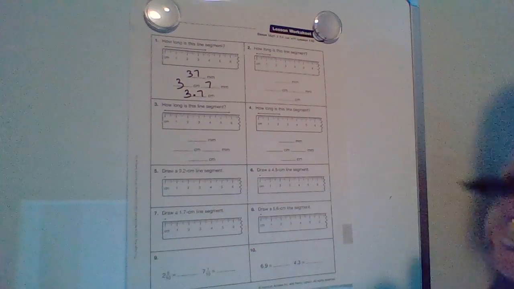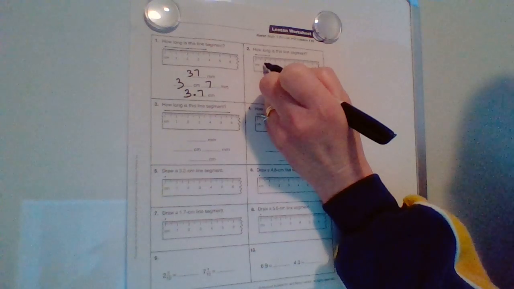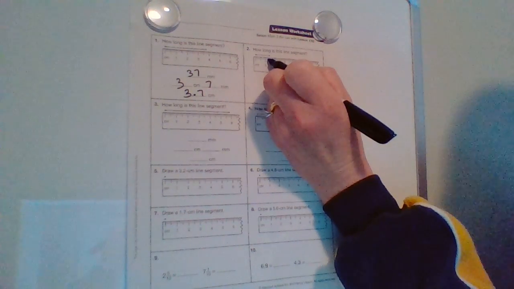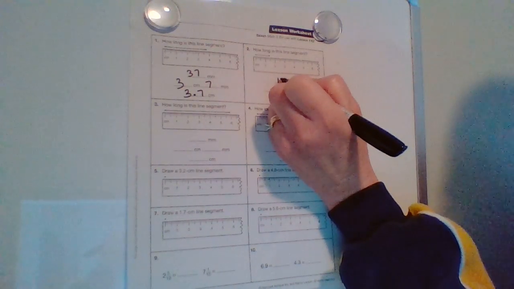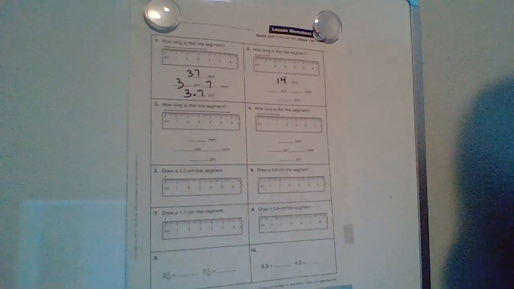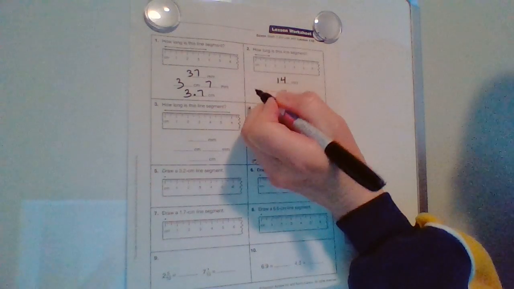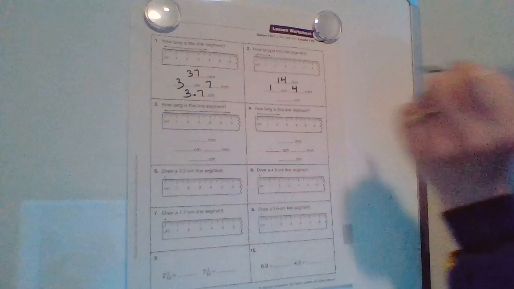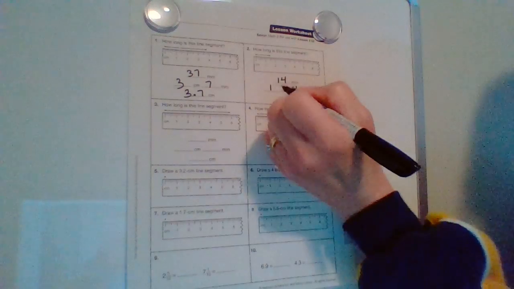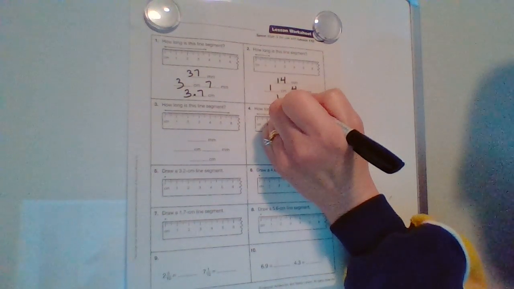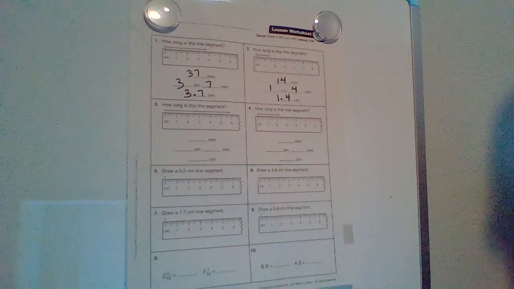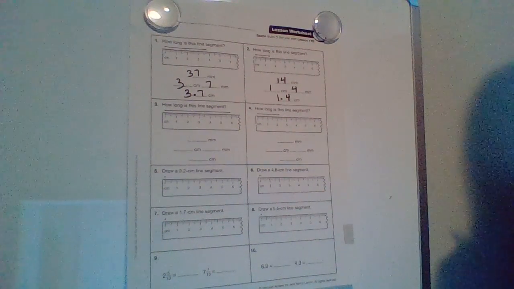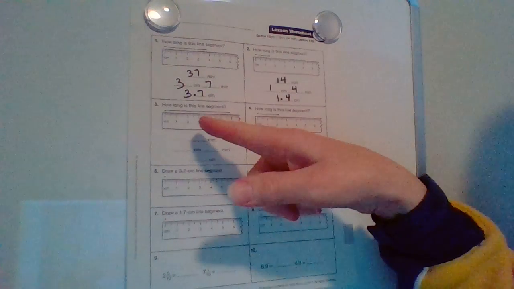Okay, let's do the next one. All right, so we see that it goes here to 1, but that'll be 10, 11, 12, 13, 14. This one is 14 millimeters. So it is 1 centimeter, 4 millimeters. And then we now put our decimal, 1.4. Do you see how the numbers are all the same? Okay. All right, the next one.